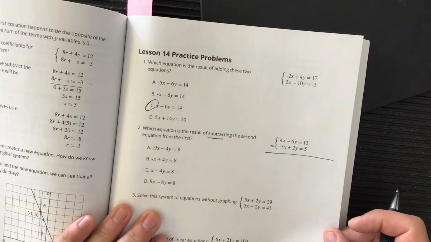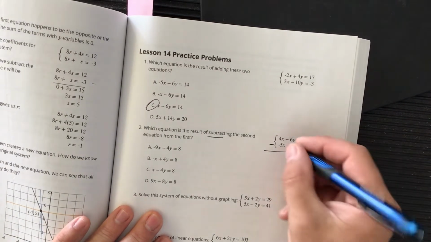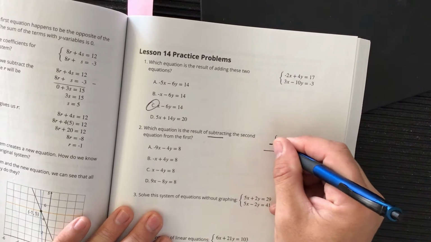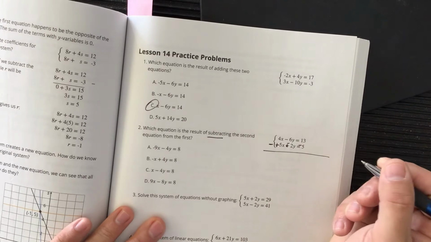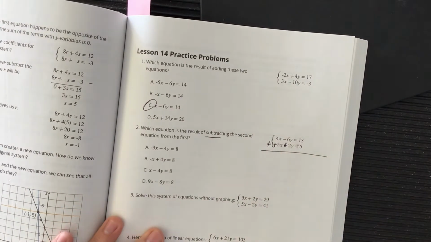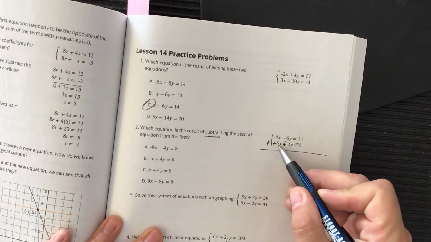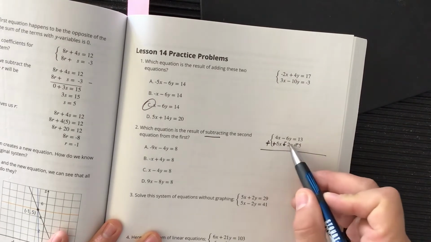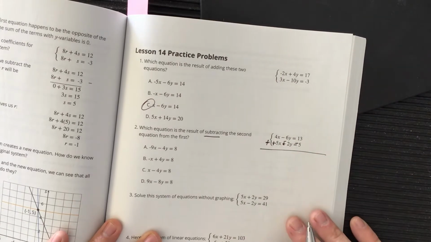Which equation results from subtracting? Now remember, instead of subtracting, I recommended just changing the sign of everything. That's what I prefer, rather than remembering to subtract, and then I like to add them together. Okay, so you can either subtract 4x minus this one, negative 6y minus this one. I just like to take them all times a negative, add them up.